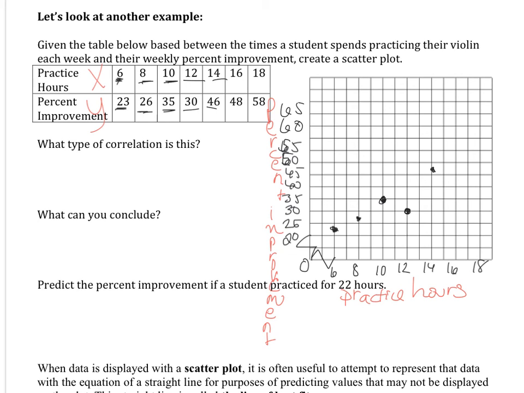Over 16, up 48. Over 18, up 58. So that's here. So hopefully your graph, when you plot it, looks something like mine.